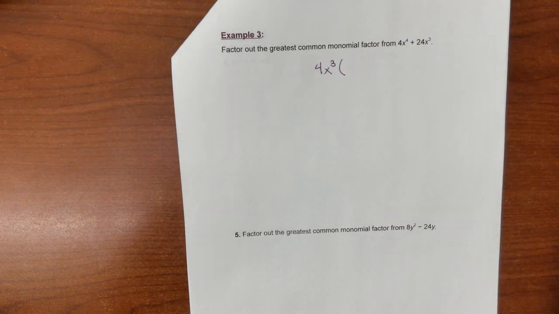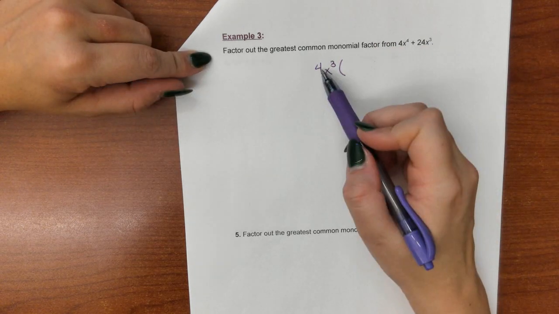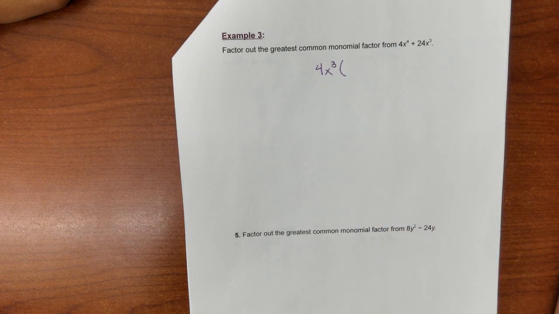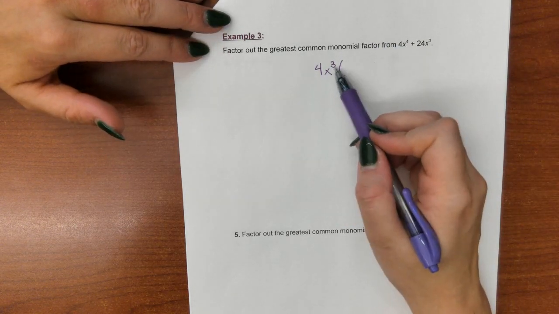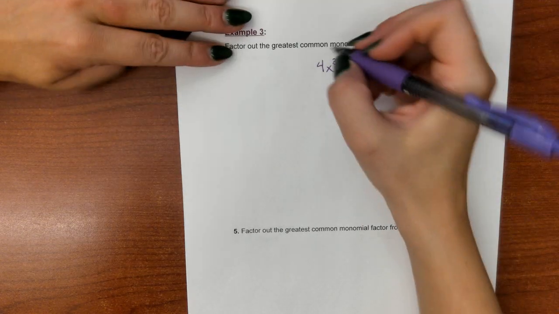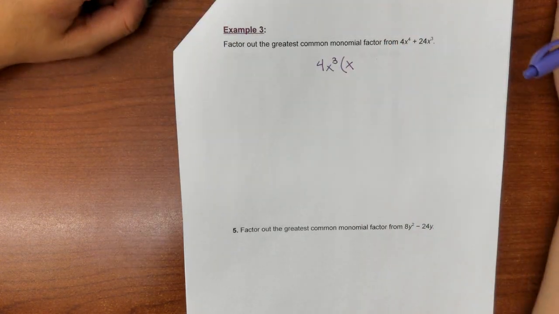Now we just have to think of what are we left with. If I divide out 4 and 4, I'm just left with 1. If I take 3 x's out of 4 x's, I'm just left with 1x. So it's 1x, which is just x.